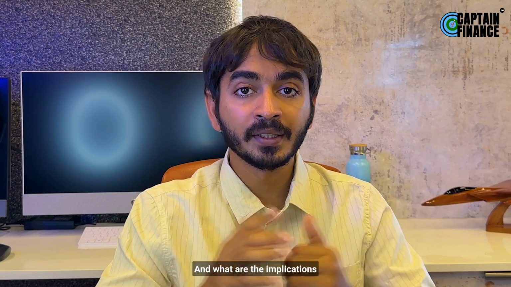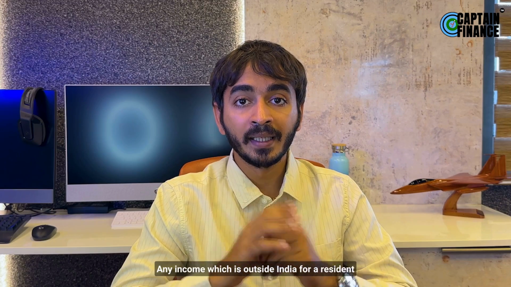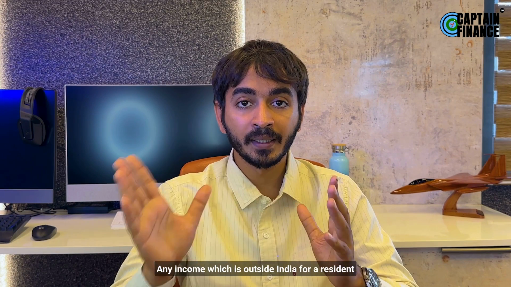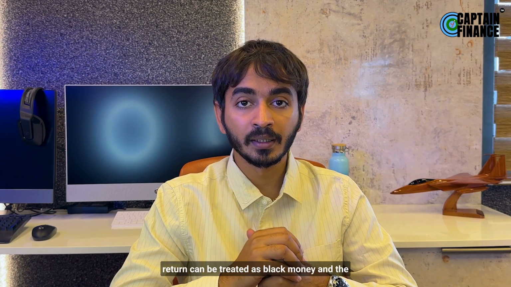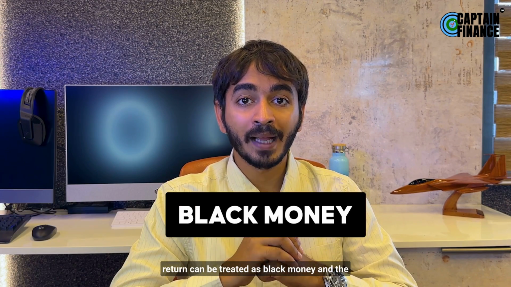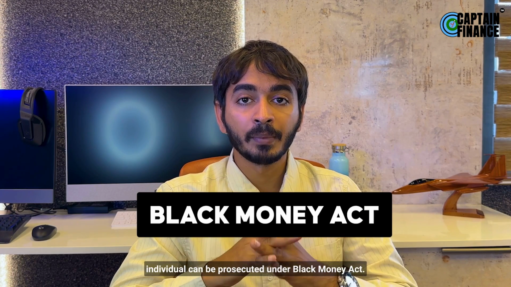And what are the implications if you don't declare this? Any income which is outside India for a resident and which is not declared in the income tax return can be treated as black money, and the individual can be prosecuted under Black Money Act.